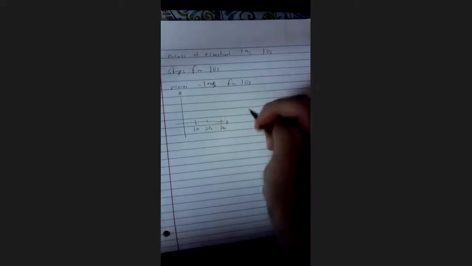And then it moves at -1 meters per second for 10 seconds, okay? And let's say we want to draw the velocity graph for this. Well, let's draw acceleration first. So we're interested in 10 seconds. So here's the first 10 seconds. Here's the second 10 seconds. Here's the third 10 seconds.